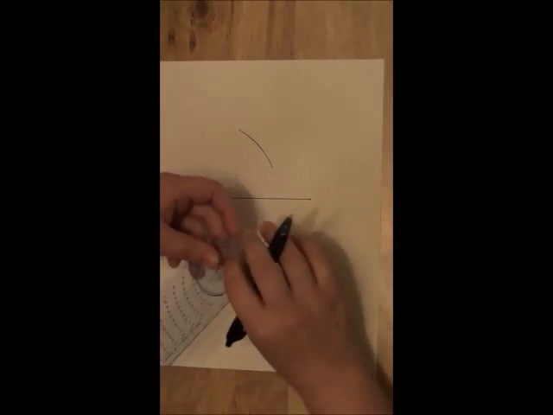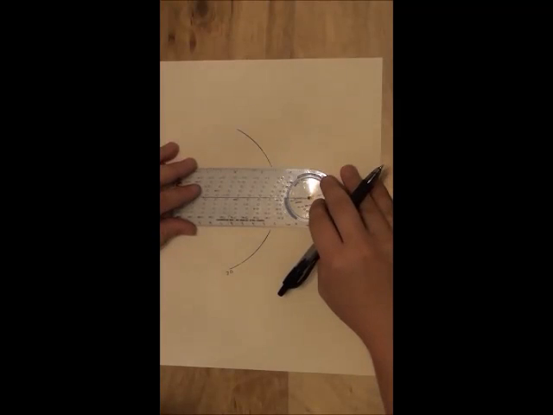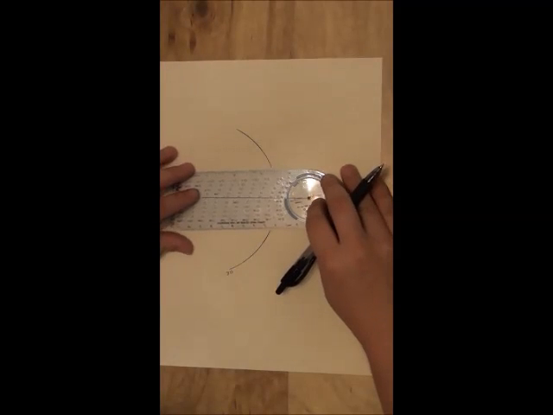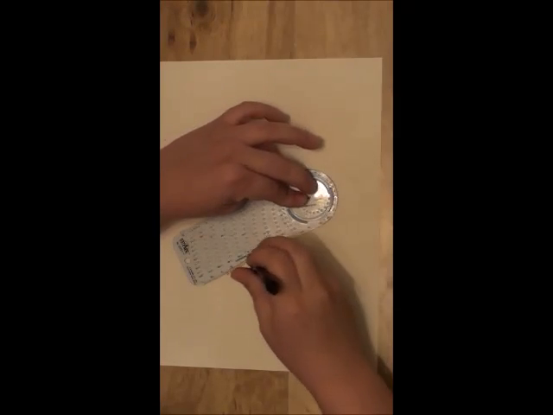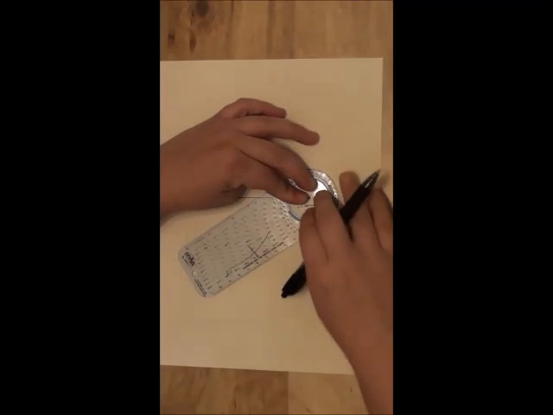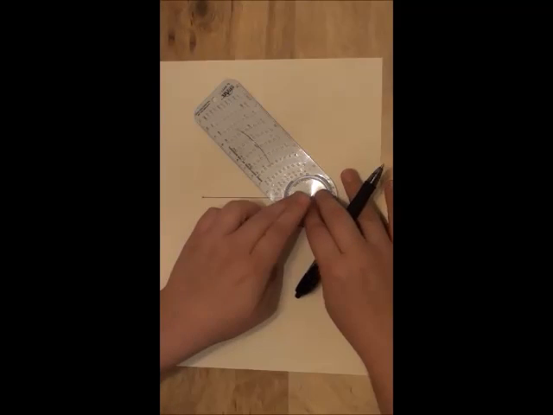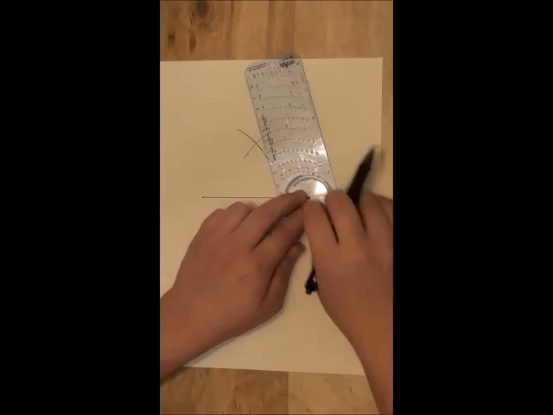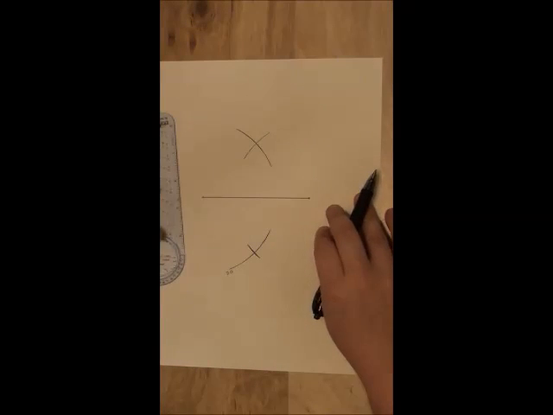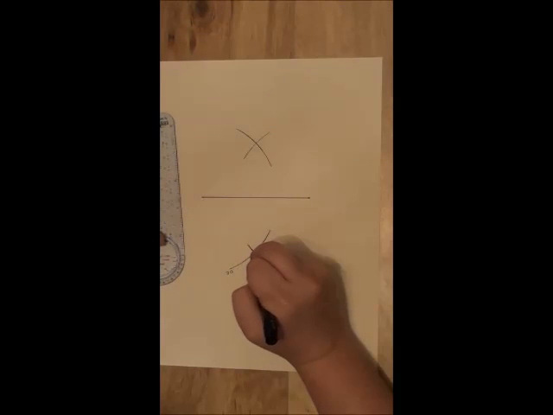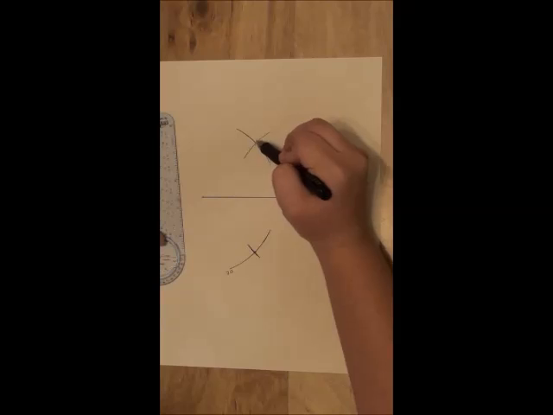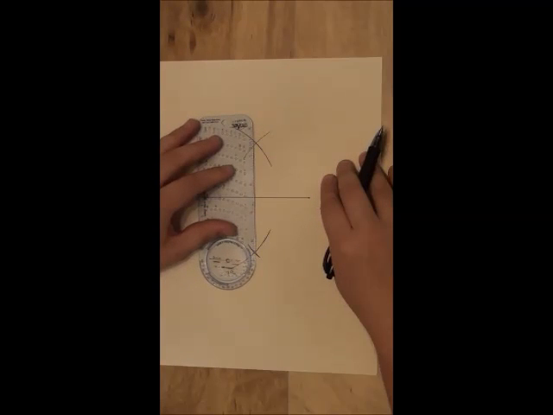So now you need to move the center of the compass to the other end of the line segment and draw an arc using the same number that you just used. Draw it at the bottom and draw it at the top. And your arcs should cross. Where your arcs have crossed, make 2 points, and you're going to connect them to make a straight line.